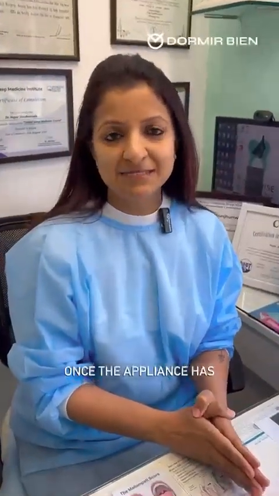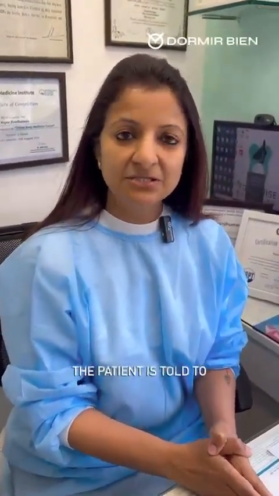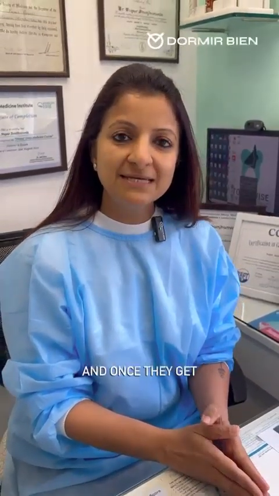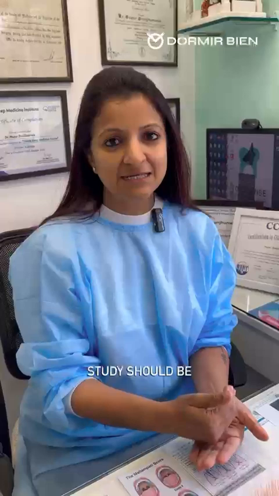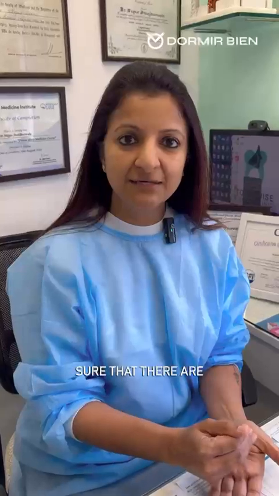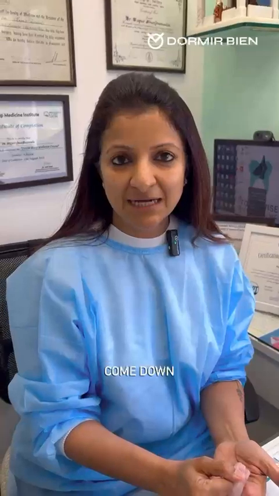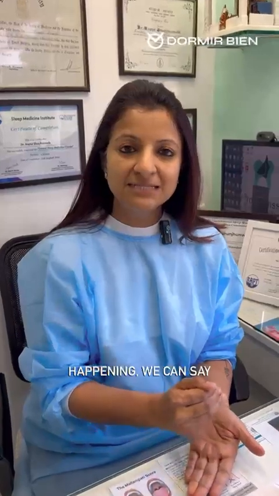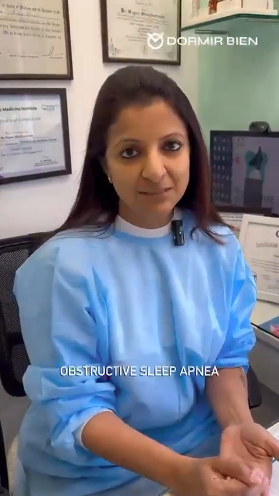Once the appliance has been given, the patient is told to wear it for a few days. And once they get comfortable, then a sleep study should be repeated. Why are we repeating this sleep study? Because we need to be sure that there are objective measurements to tell us that the sleep appliance is working. The AHI should adequately come down. Oxygenation should significantly increase. Once we know that this is happening, we can say that we've managed obstructive sleep apnea adequately.